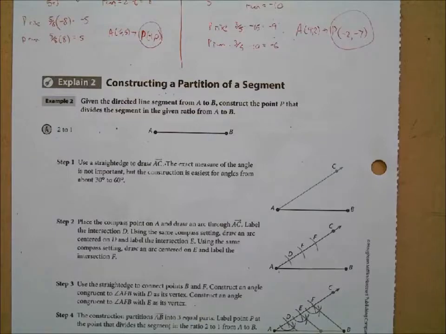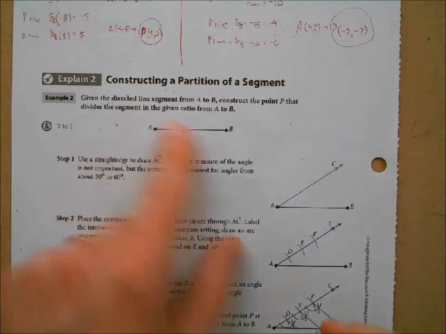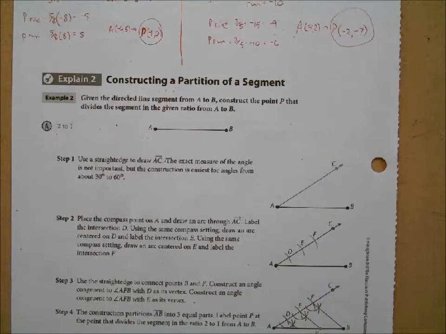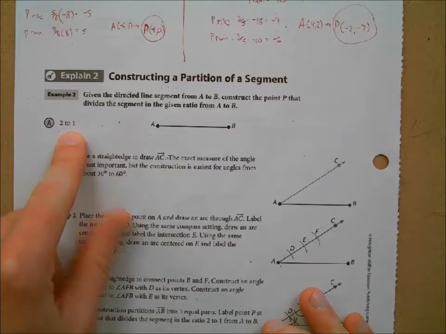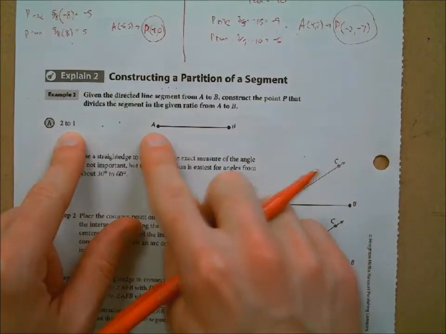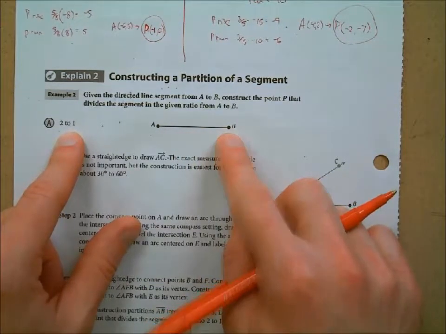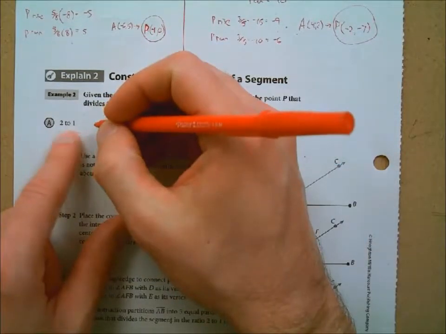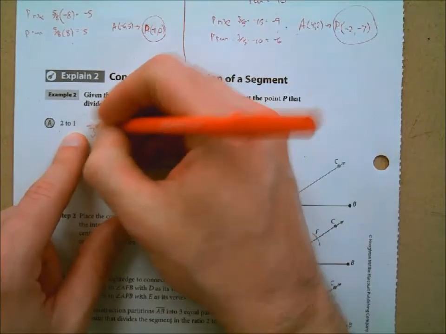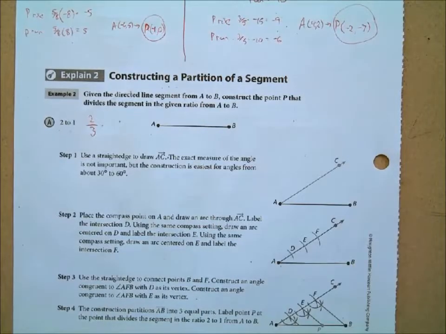If we want to find the point P that divides a segment in the given ratio, 2 to 1, that means P will be what fraction of the total distance from A to B? 2/3, right? If there's 2 parts to 1 part, that means 3 total parts, and we want to go 2/3 of that distance. So we'll just use our rulers here.